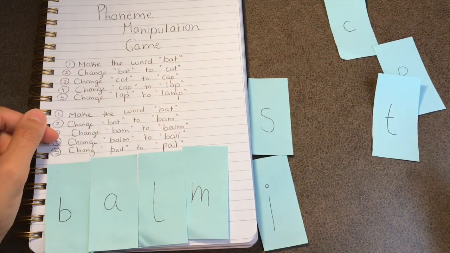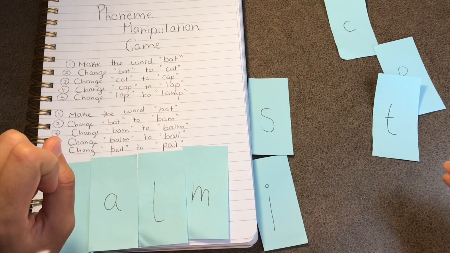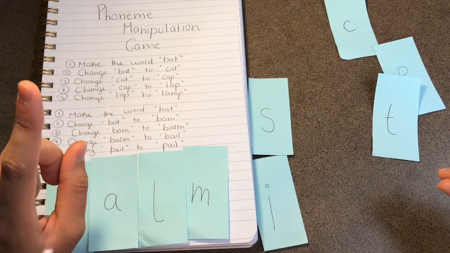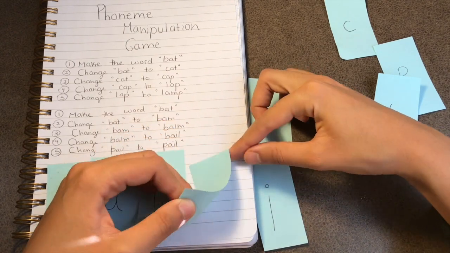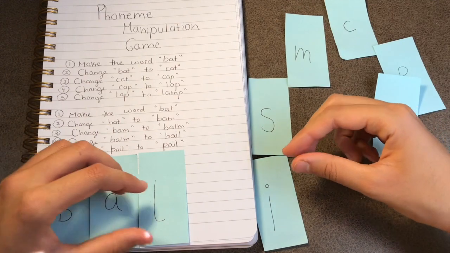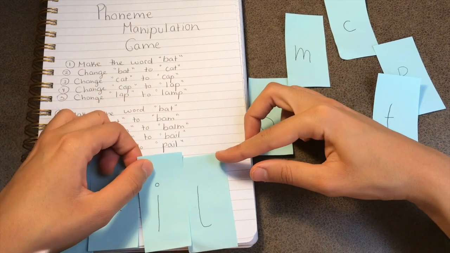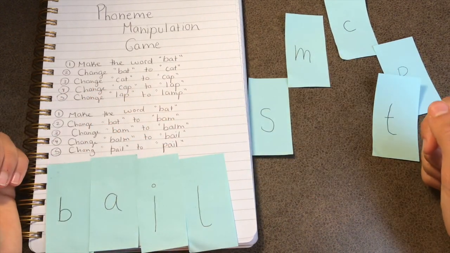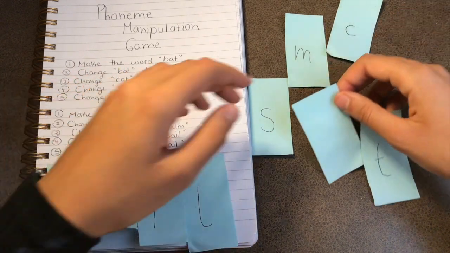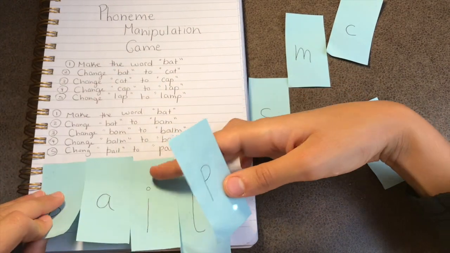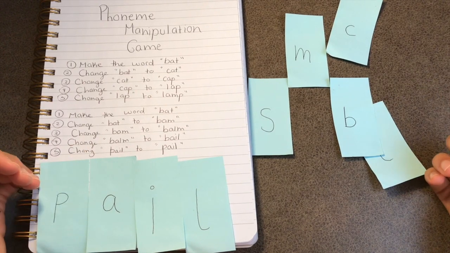Great. This next step from bomb to bail is going to be a little bit different. We're going to do two things. We're going to add and we're going to remove. So we're going to remove the phoneme sound of M and we're going to add the phoneme sound of I. Like this. Perfect. Now we want to go from bail to pale, and that's easy. We're just going to be substituting the B for a P. Great job, you finished the activity.